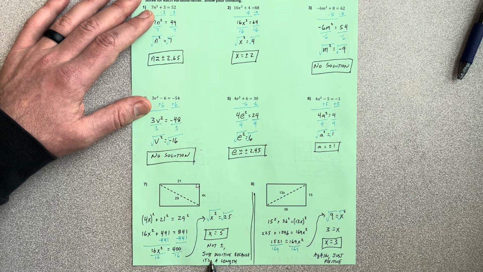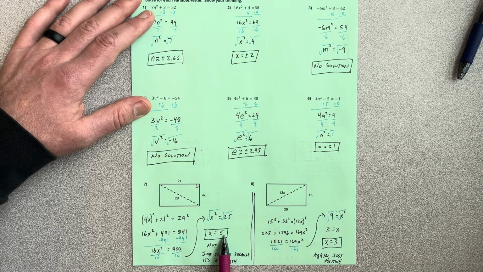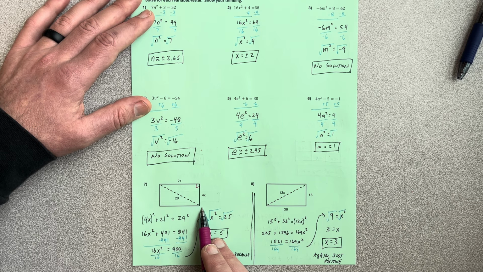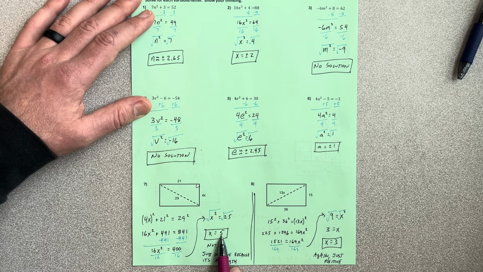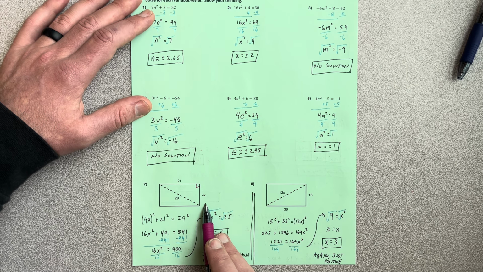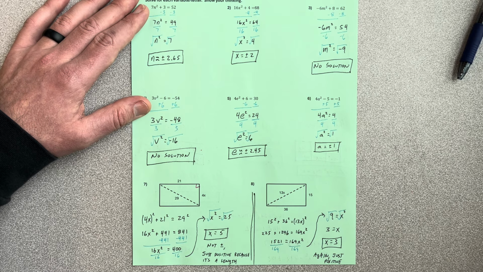Notice here, this is not plus or minus. This is only a positive result because we're talking about a length. This x can only be 5, not negative 5. 4 times 5 is 20. It makes sense for this side length to be 20. That's a reasonable thing. But if we were to say that solution was negative 5, then we would be claiming that 4 times negative 5, which is negative 20, is a reasonable solution here. You cannot have a side length that's negative. That is meaningless. So only positive solutions when working with shapes and side lengths such as number 7 and number 8.